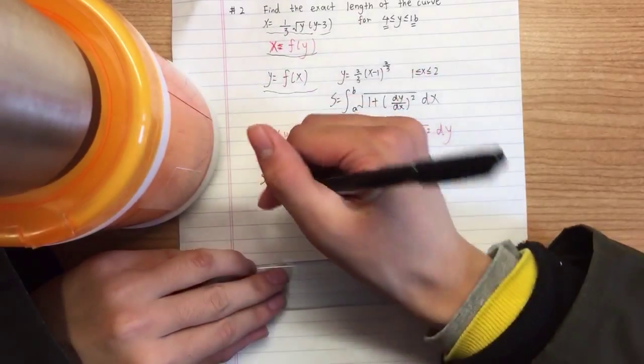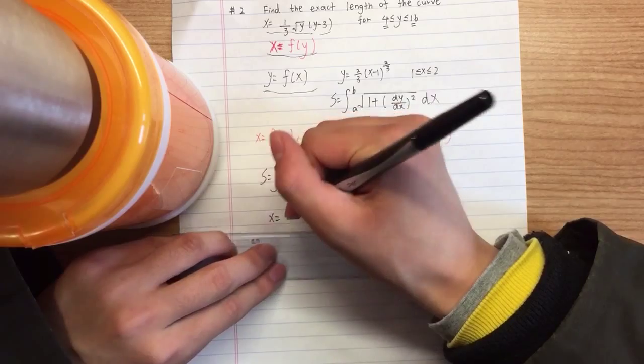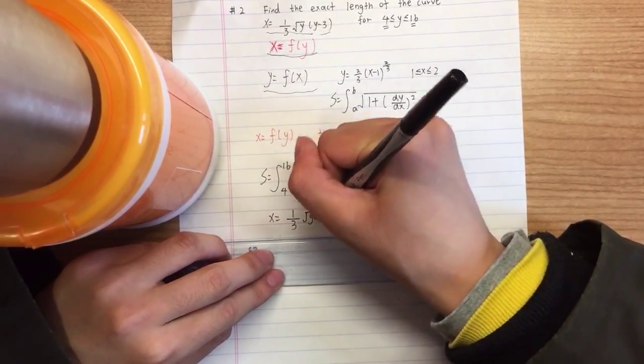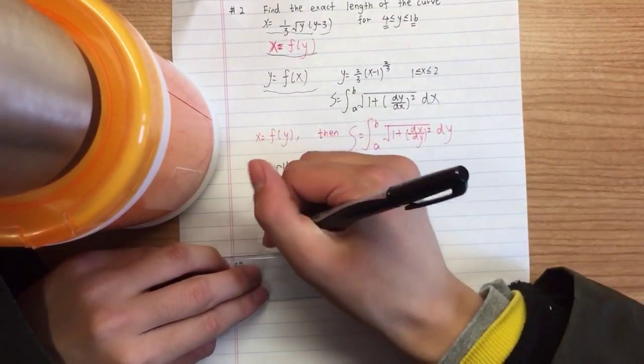So we first need to find the derivative of this original curve, so we need to simplify it.